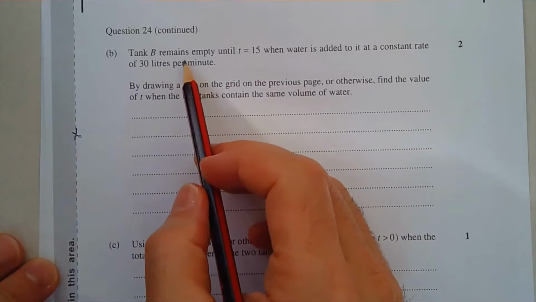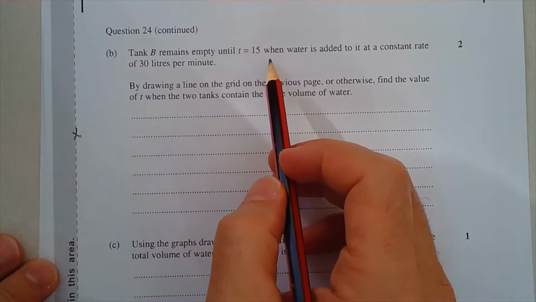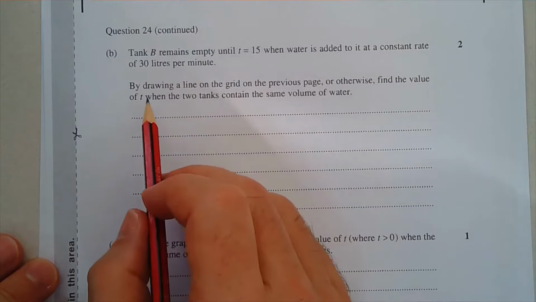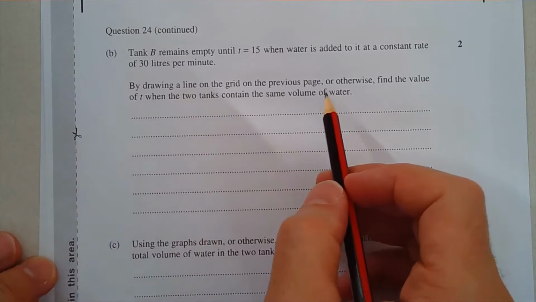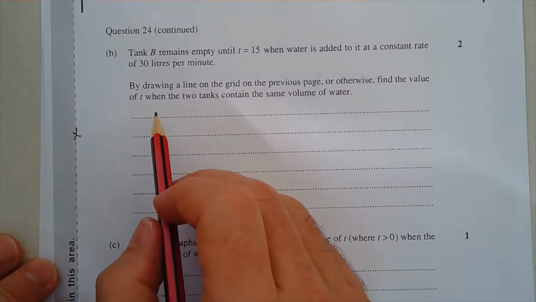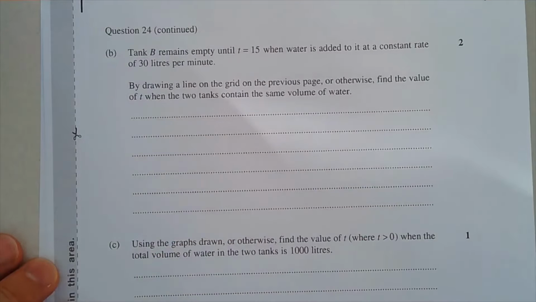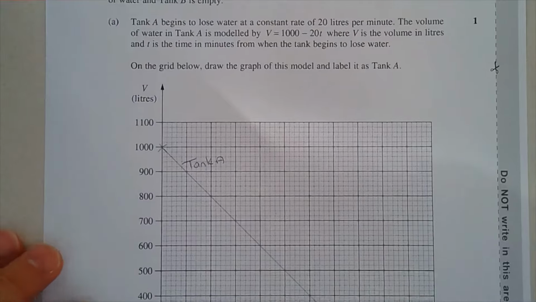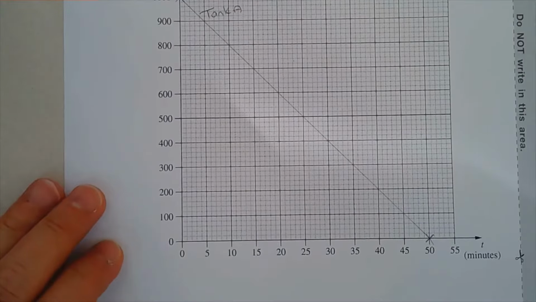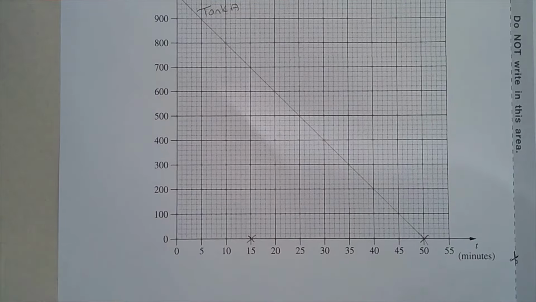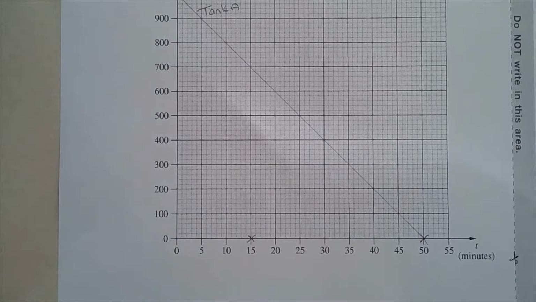Tank B remains empty until t equals 15 when water is added to it at a constant rate of 30 litres per minute. So by drawing a line on the grid on the previous page or otherwise, find the value of t when the 2 tanks contain the same volume of water. Okay, so I think we'll just use the graph. It's probably going to be easier. Okay, so we know at the 15-minute mark, tank B is initially empty and it's filling. So at the rate of 30 litres per minute.